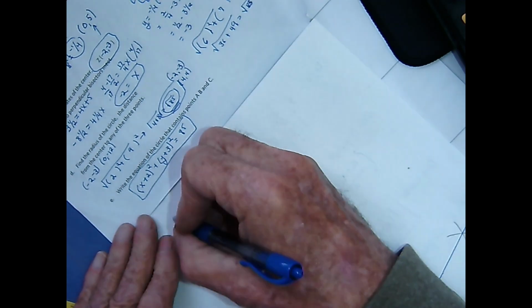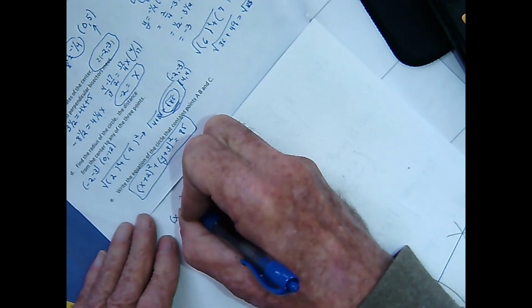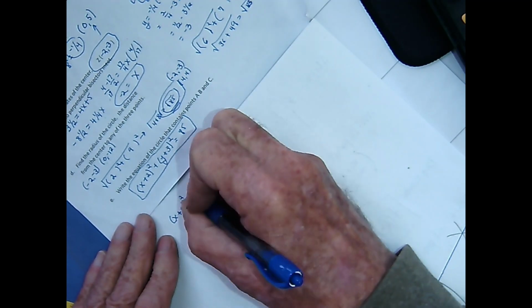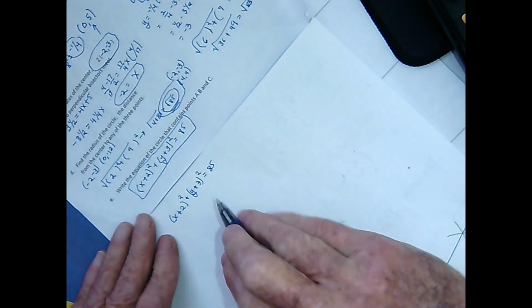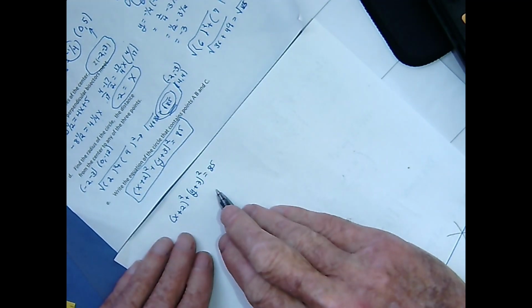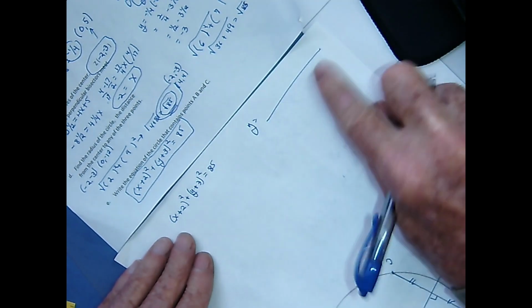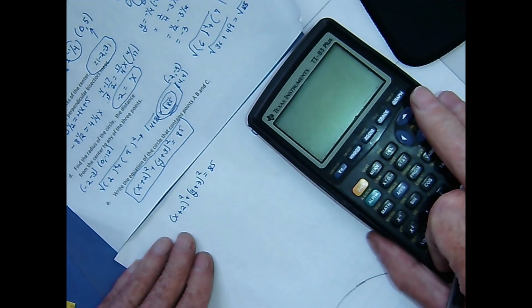I'm going to write this on another piece of paper. x plus 2 quantity squared plus y plus 3 quantity squared equals 85. I've got to solve that for y. I'm going to have to say y equals. When I can make that happen, I know what y equals, then I can graph with this machine.